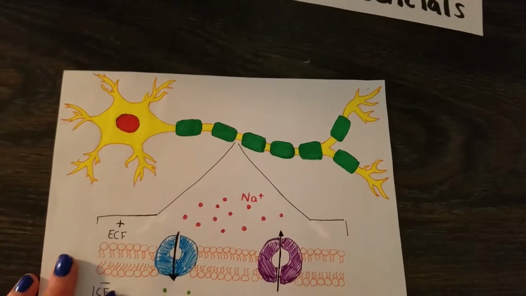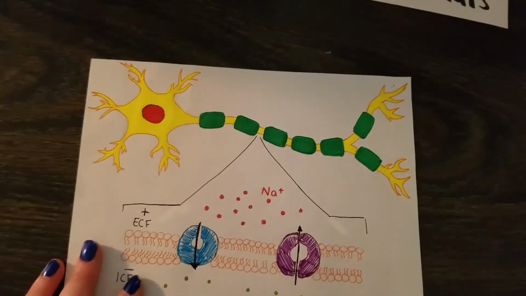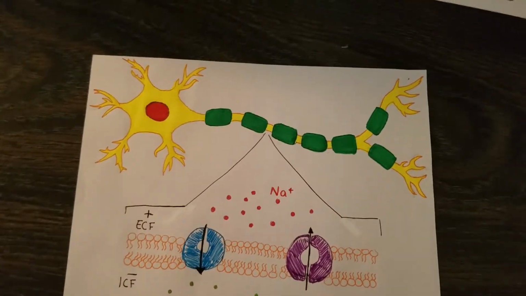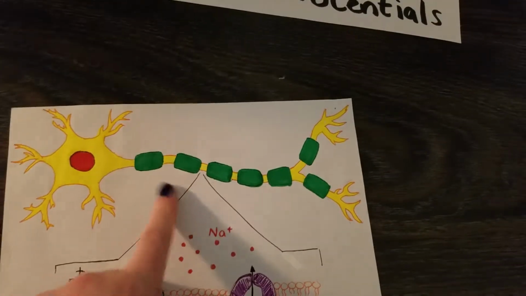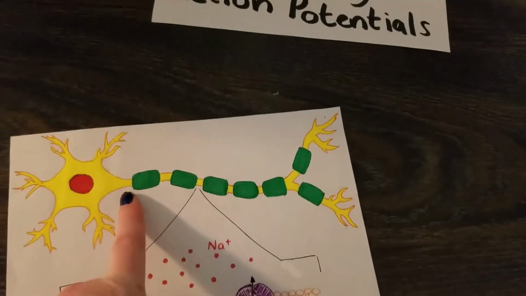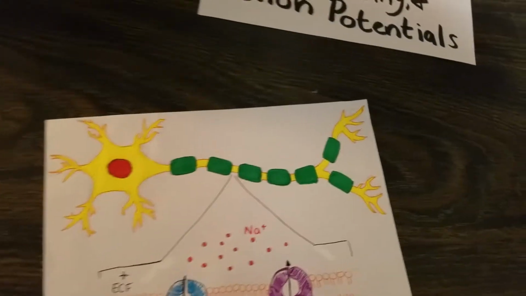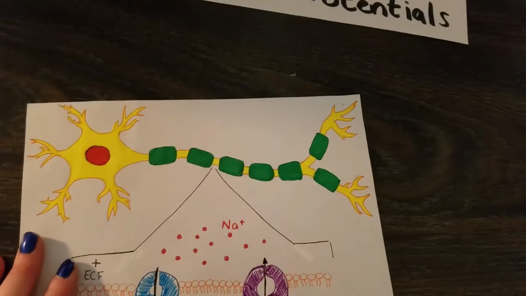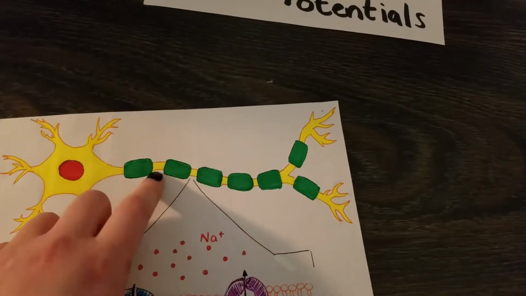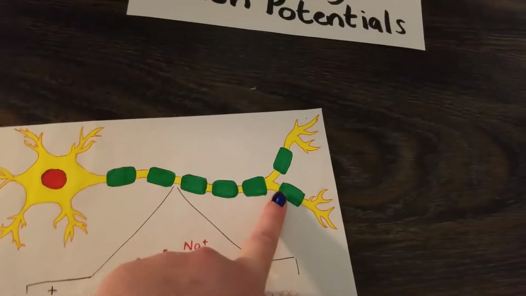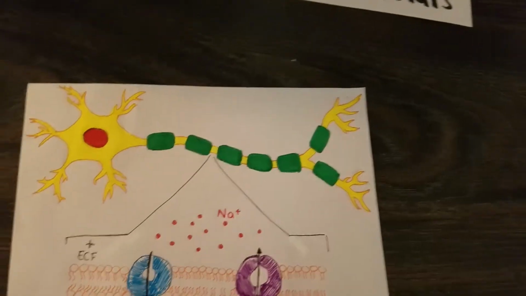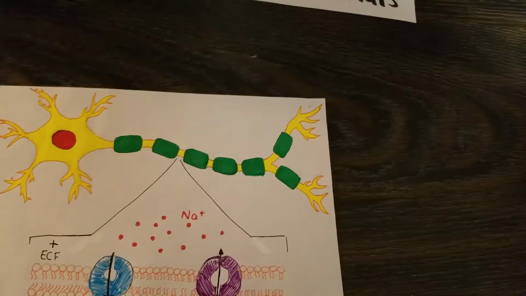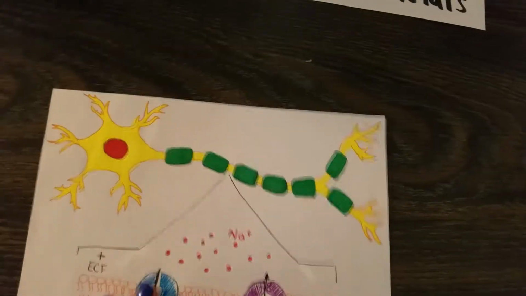Some of the characteristics of an action potential is that it follows the all or nothing law, which means it only happens if the local potential reaches the axon hillock right here, and that makes it not graded. It is also non-decremental, which means it maintains its full strength as it moves down the axon. And it's irreversible, which means it cannot be stopped as it moves down the axon. So, all of this put into steps.